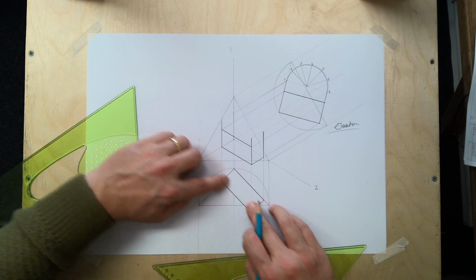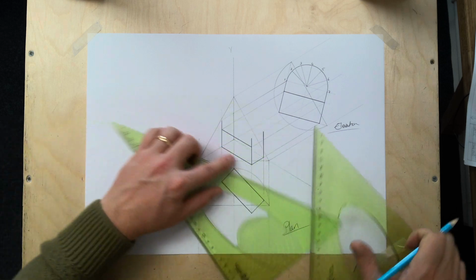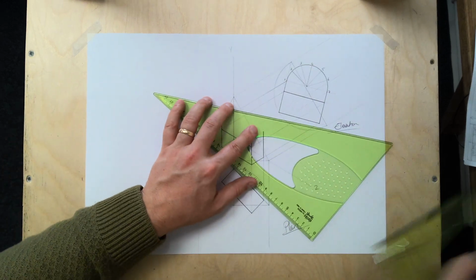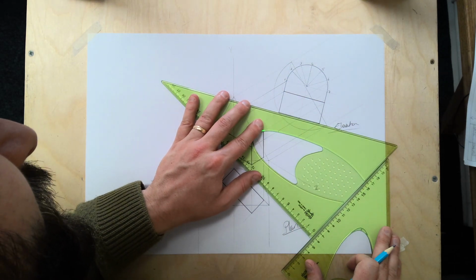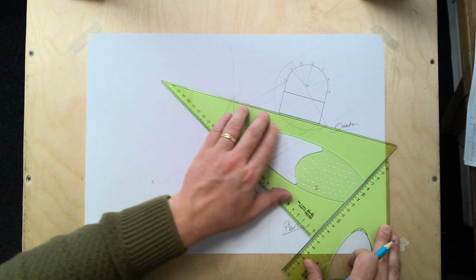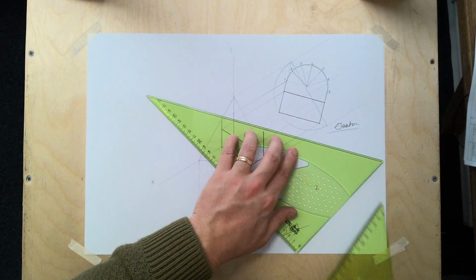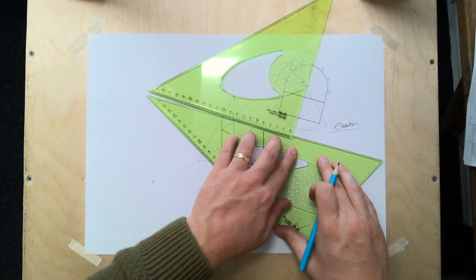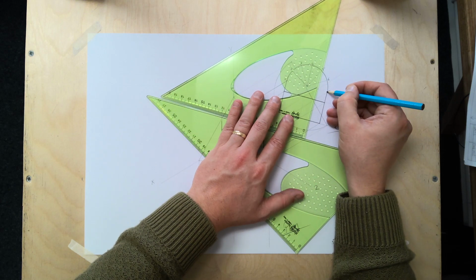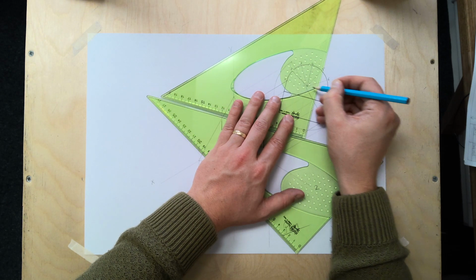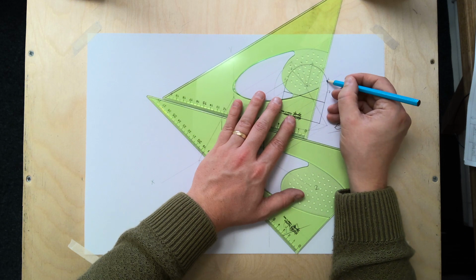Now we need to find the divisions of it down here. Alright, so you're going to go back to our sliding set squares. There you have it there. Step it back a little bit. What you're going to do is you're going to drop them down to this line here, which will be the diameter area of our circle.